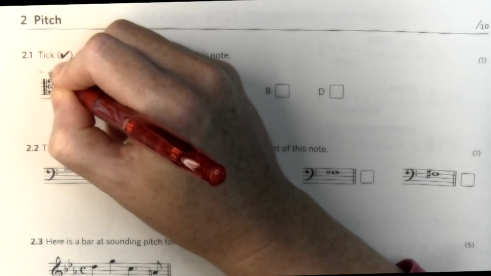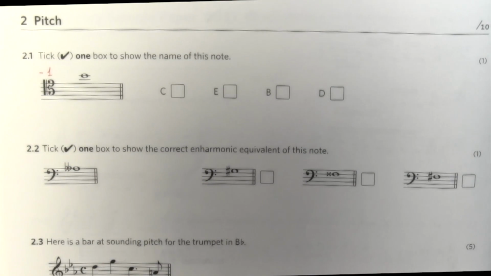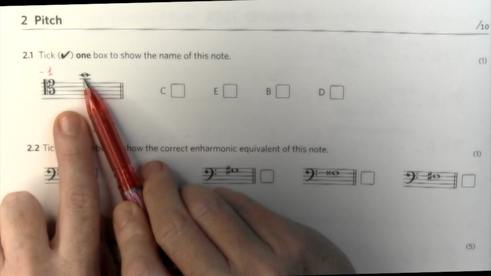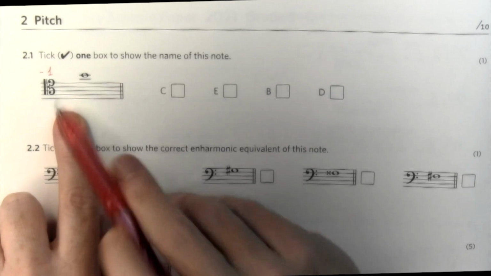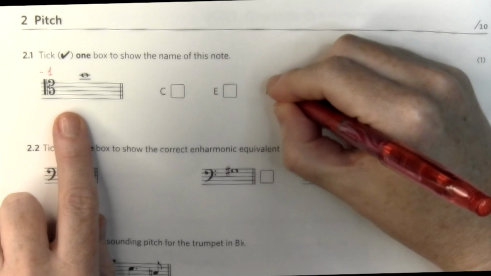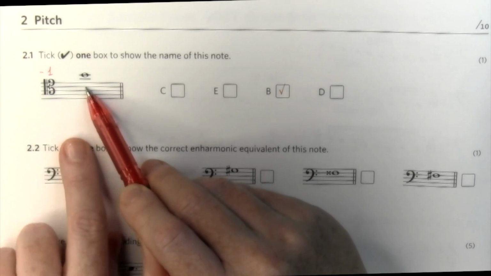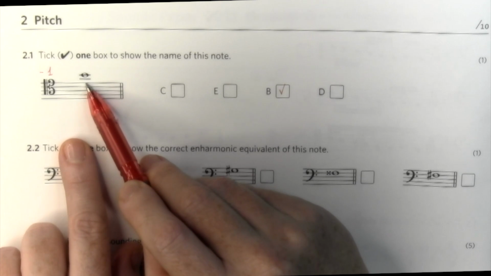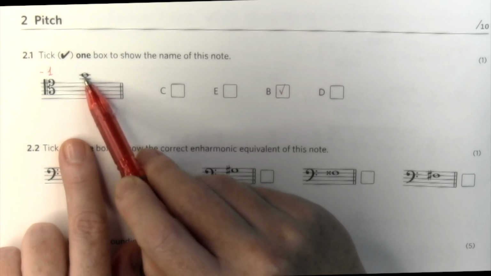Anyway, I say in these videos that tenor clef is the treble clef minus 1. So this, in treble clef, would be C, Do, minus 1 equals B. Now, if you want to double check, this is middle C, so you count from this line: Do, Re, Mi, Fa, Sol, La, C, B.